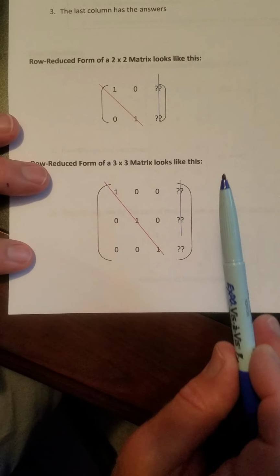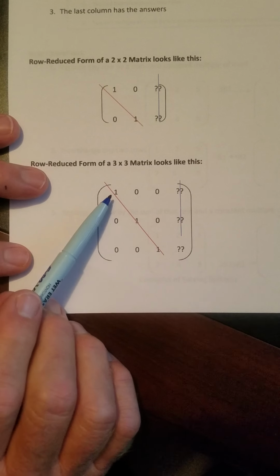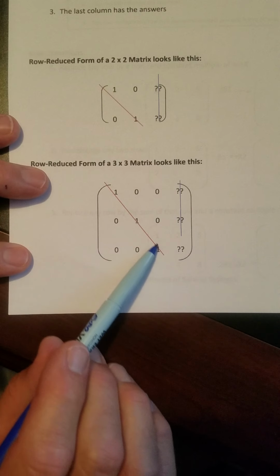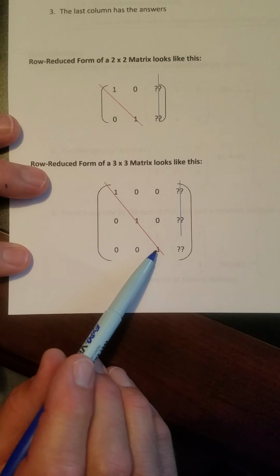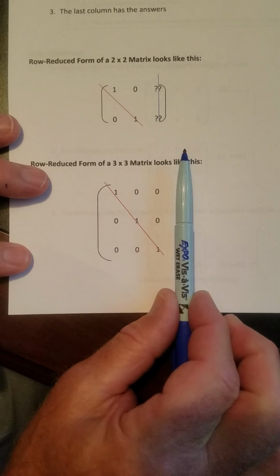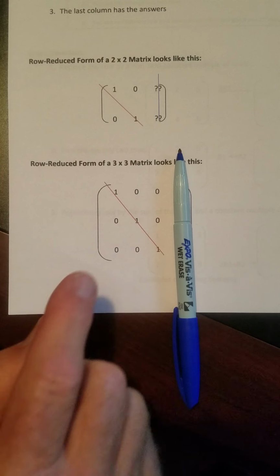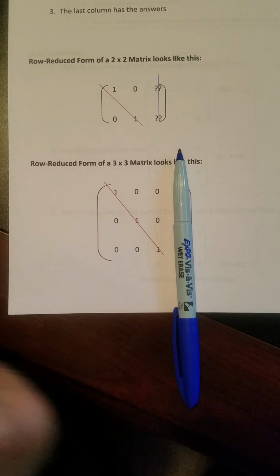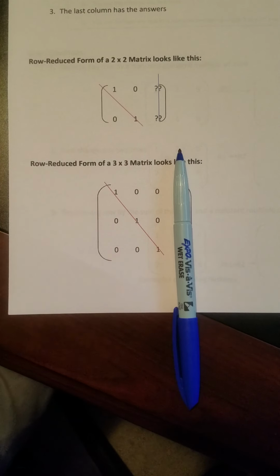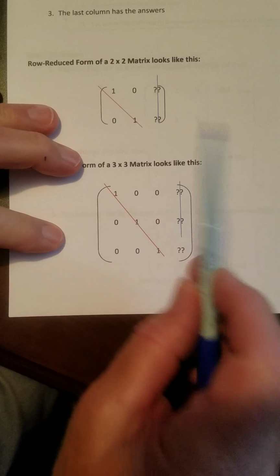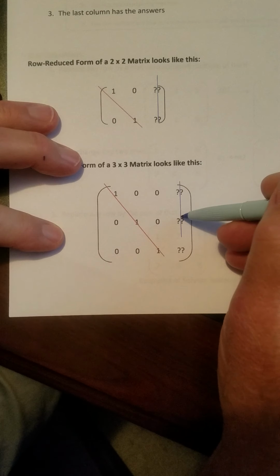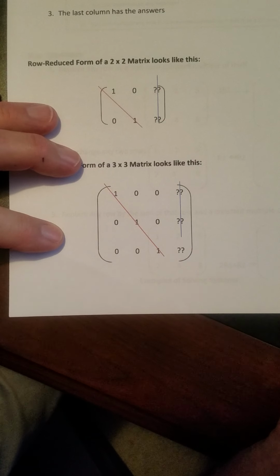Going down here, here's a 3 by 3. So you can see your main diagonal. I've got in the red, 1, 1, and 1. Okay, forget the last one. Now if you take out the 1s on the red line, notice how everything else is 0s. That's row reduced form or diagonal form, if you want to call it that. And whatever your 3 numbers over here will be, those will end up being your answers. And I'm going to show you how to get those.